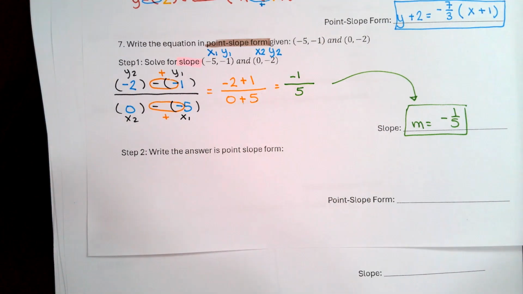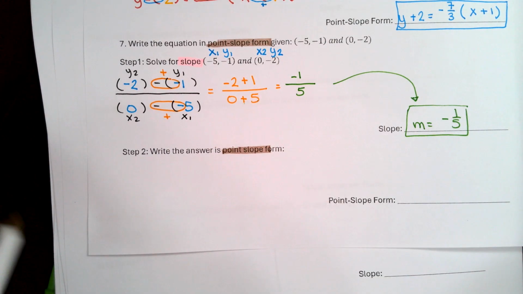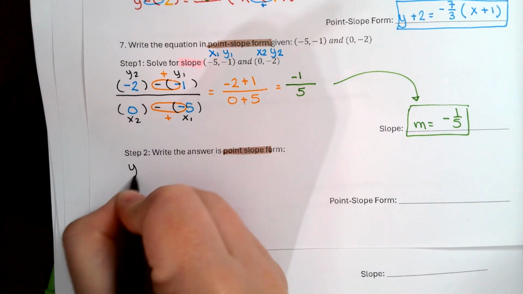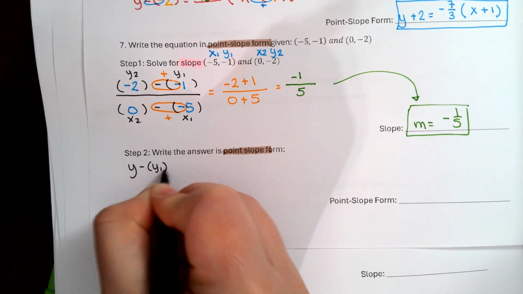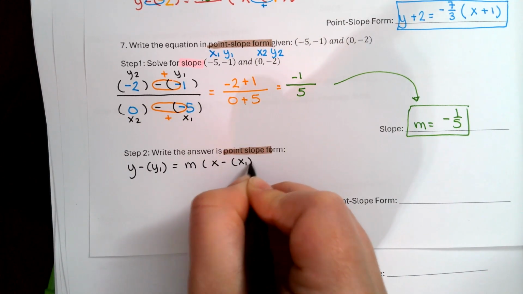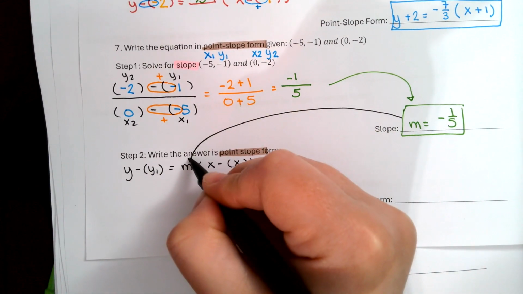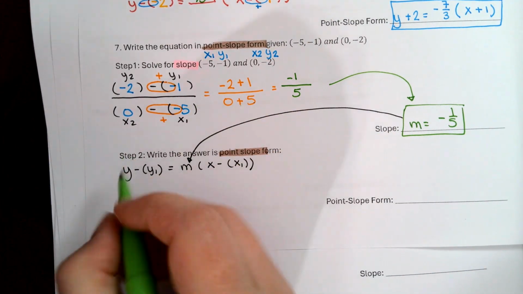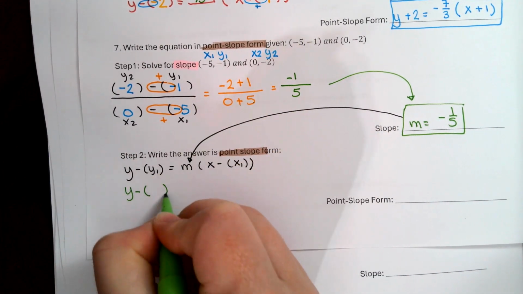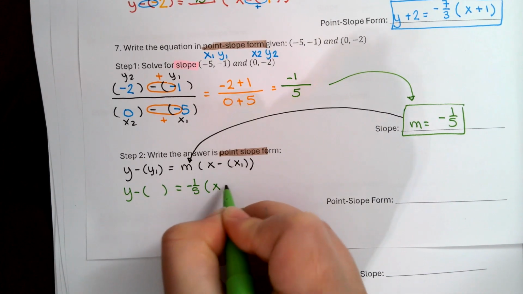Ready to write our equation. Again, what's our point? The point is to write it in point slope form. We got to know our equations: y minus y1 equals m times (x minus x1). The m is what we solved for, that's your slope. And the y1 and x1, we already know what those are because that's what we did when we labeled our points.